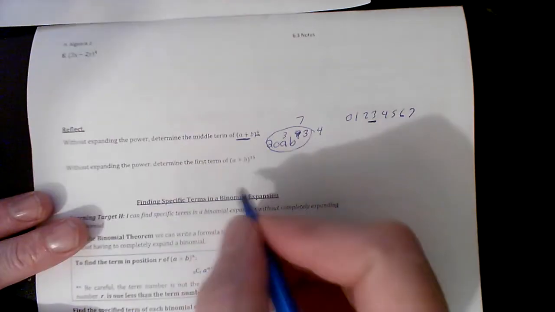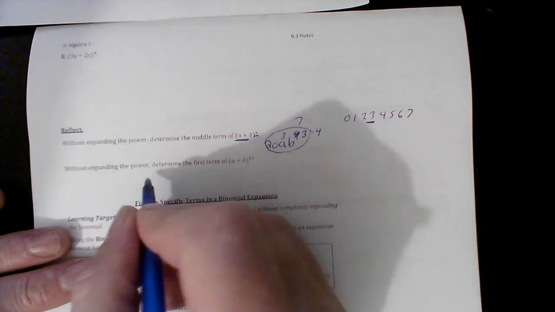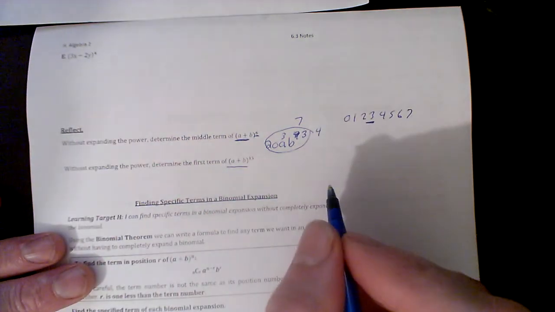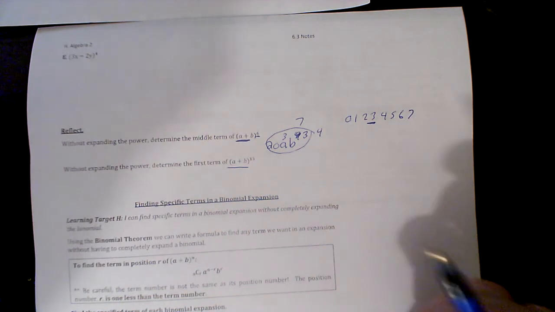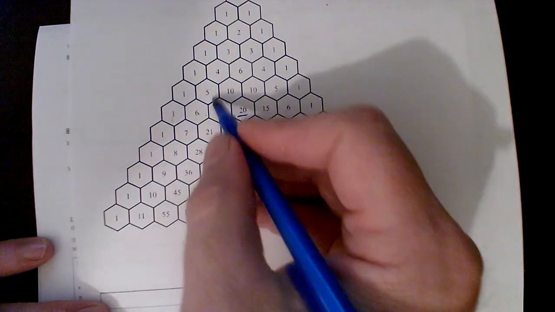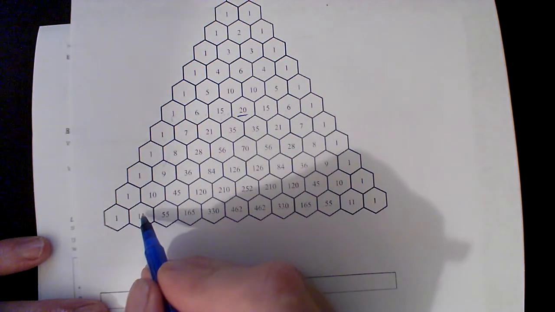So, with me keeping better track of the camera, let's do one more and try to get this to work for you here. Alright, so let's do this one. This says, without expanding, determine the first term in (A + B) to the 15th. Well, I don't have that row, right? But I do know, if you look at the first term in all of these, they're the same number.